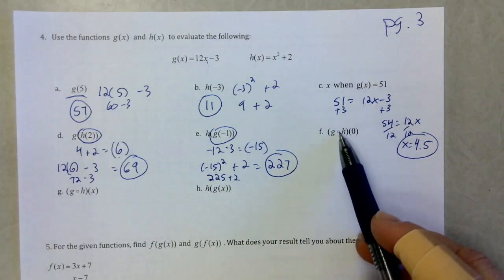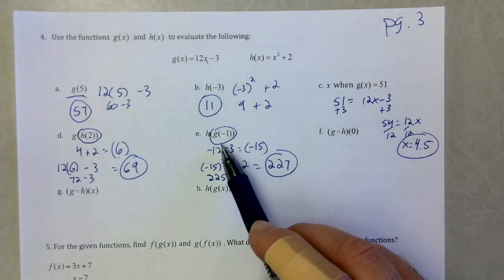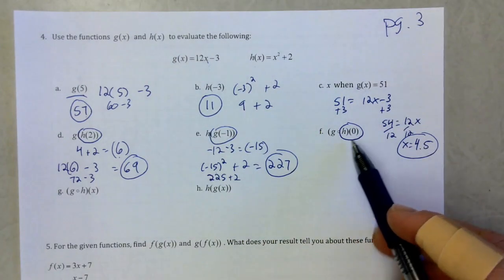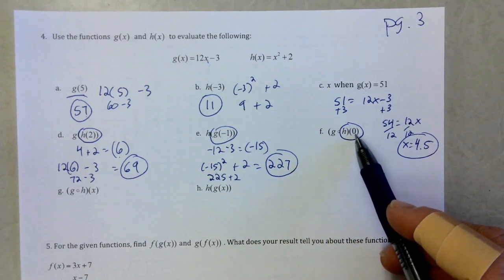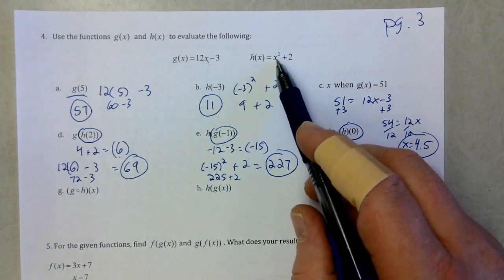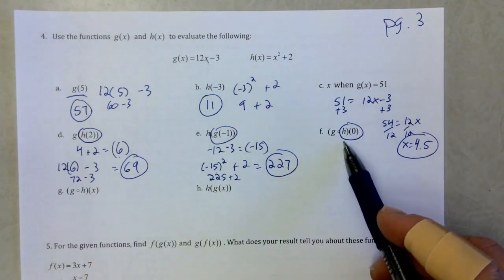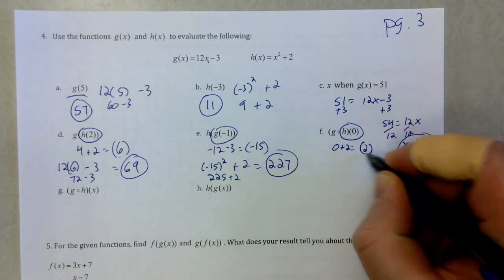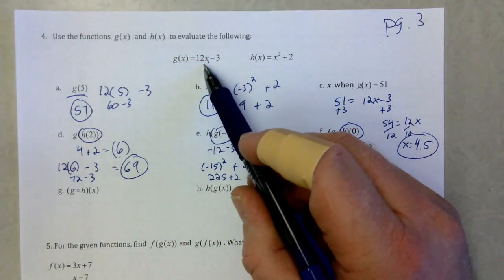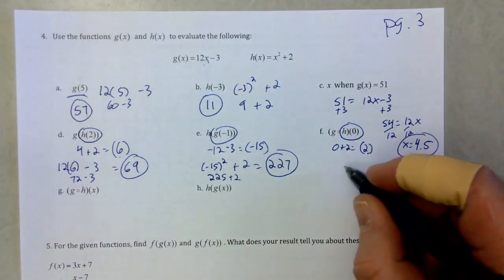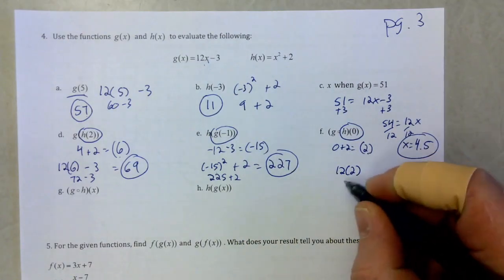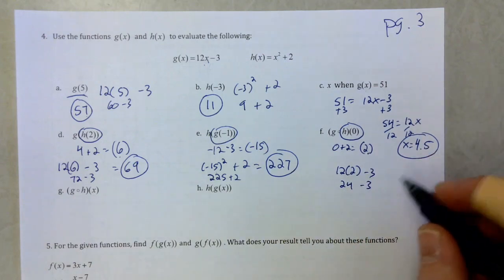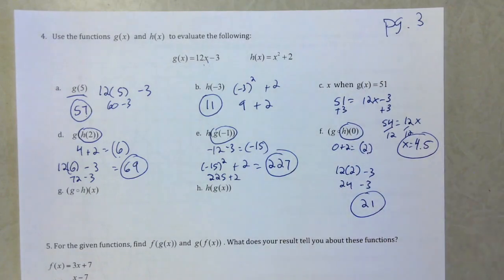We have a little o, that's just g of h. It follows the same rules as when they're just back to back. It's the same exact thing, just represented differently. 0 is my input into h. So if I plug in 0 into the x, 0 squared, that's 0 times 0, that's 0. 0 plus 2 is 2. That 2 becomes the input now for my g function. So I'm working inside out again. 12 times 2 is 24. 24 minus 3 is 21. So letter F is 21.